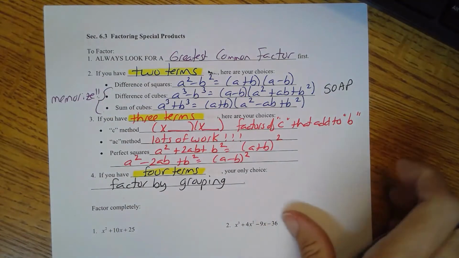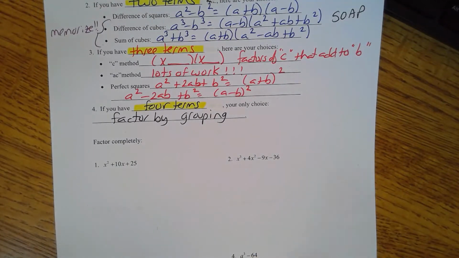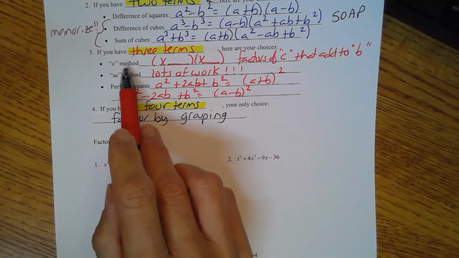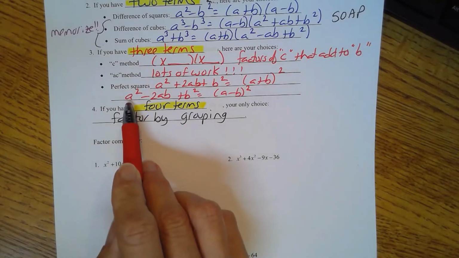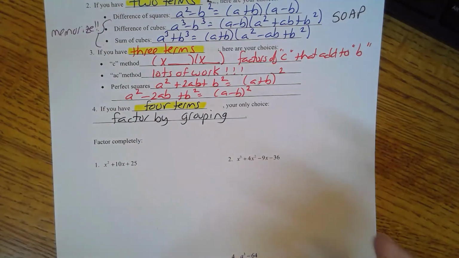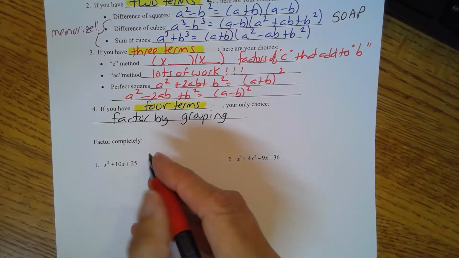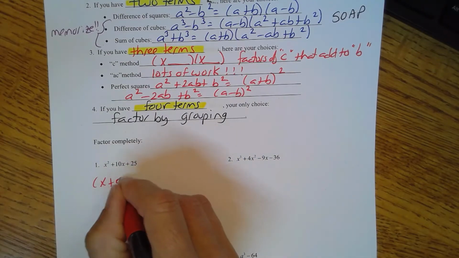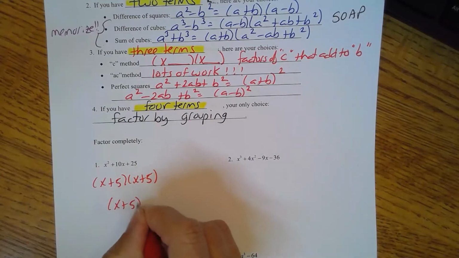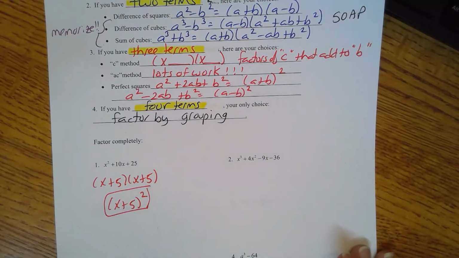So on number 1, we have x squared plus 10x plus 25. We look for a GCF and there's not one. So how many terms do we have? 1, 2, 3 terms. So if we have three terms, is it the C method, is it the AC method, or is it perfect squares? Well, it's either C or perfect squares. It is the C method, but it's also perfect squares because the last number is 25 and 5 squared is 25. So you could factor this into just x plus 5 times x plus 5, and that becomes x plus 5 quantity squared. You could do the perfect squares or you could do the C method. That works for either one.